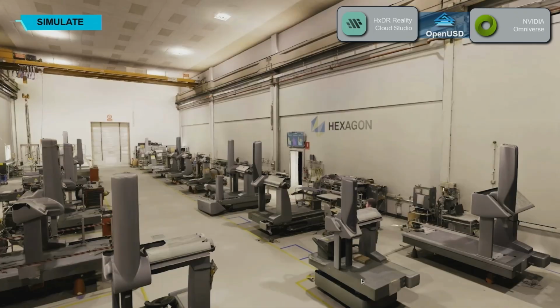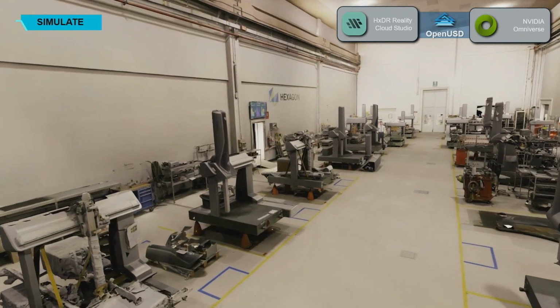NVIDIA Omniverse also runs in the cloud for that physically based lighting simulation, that super photorealistic rendering that we do with Omniverse. And the interoperability between those two is ensured through the use of OpenUSD, so that we also tackle one of these interoperability challenges between different systems. Starting now, let's see it in action.